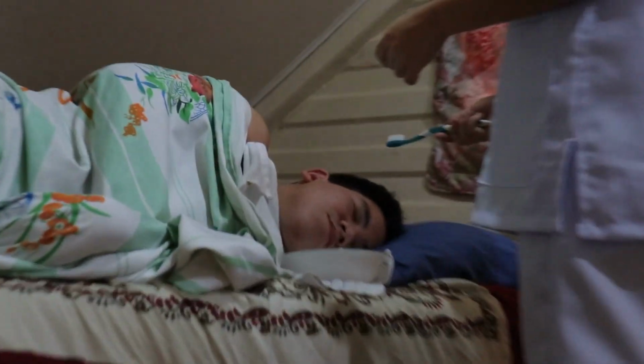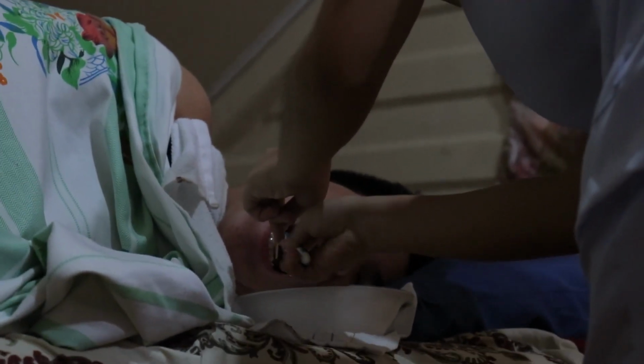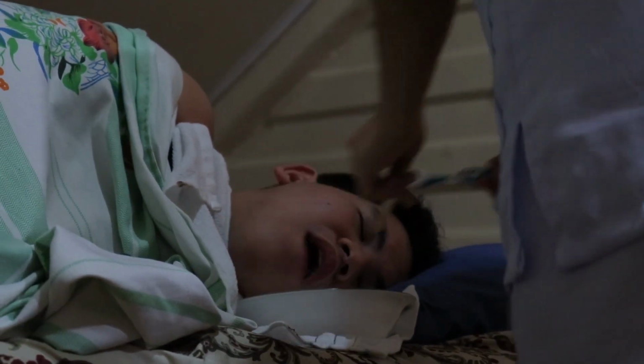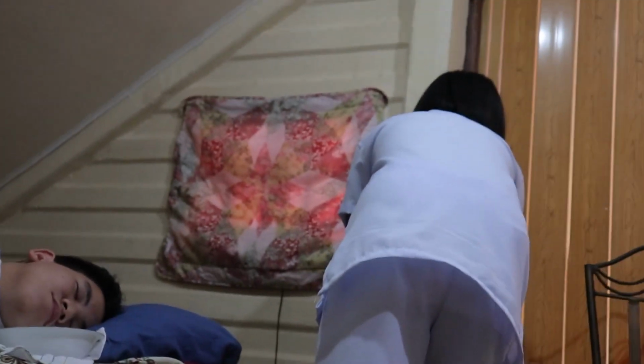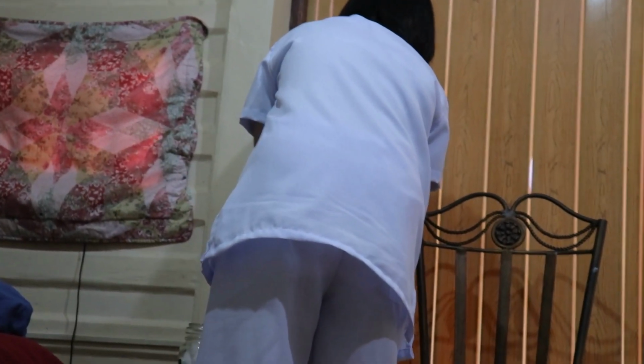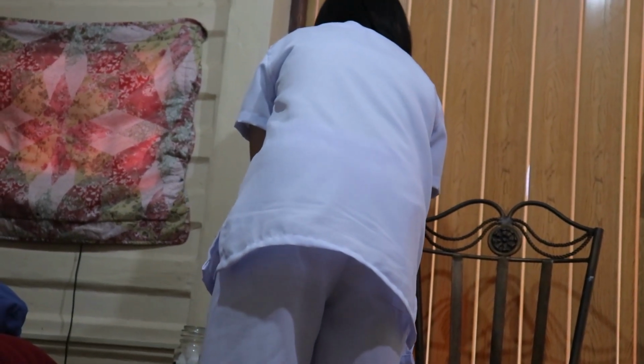So, brush natural teeth and wash artificial teeth. In our case, the patient has all natural teeth, so we're going to brush them. And then, after brushing the mouth, rinse it using 10 ml of water or an alcohol-free mouthwash.